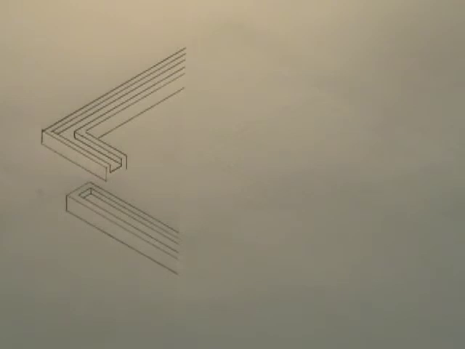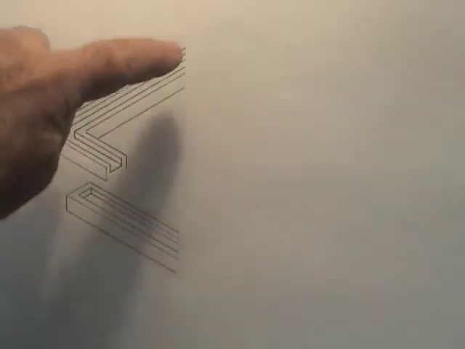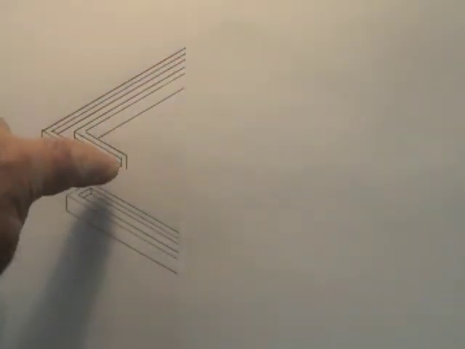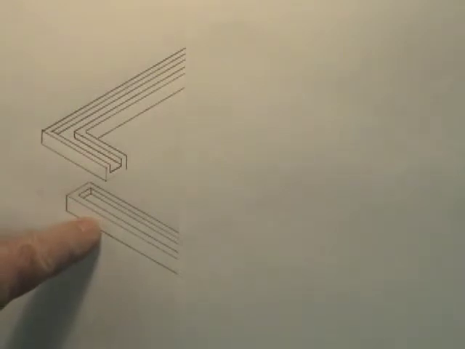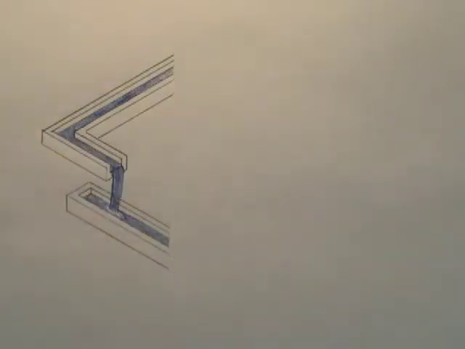Here I've extended the trough and added another one, so it appears that one is on top of the other or above it. One goes like this, and then it looks like this one's lower. Let me color that in so it looks a little better. Now it looks like there's a liquid flowing from the top trough to the bottom one, and you have a little waterfall.